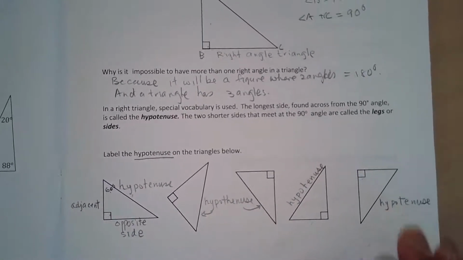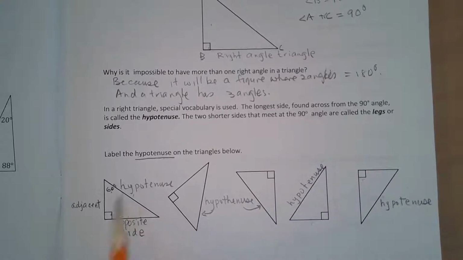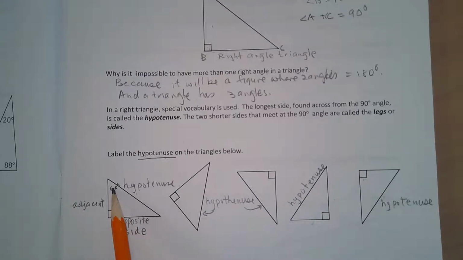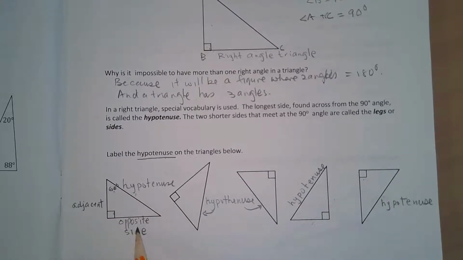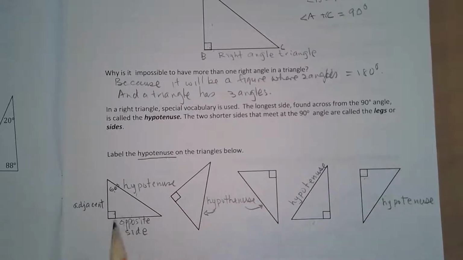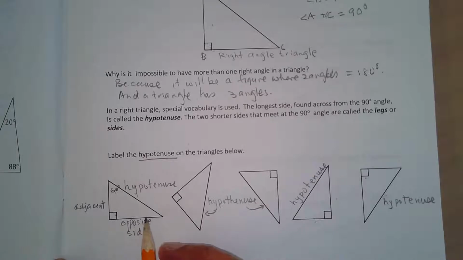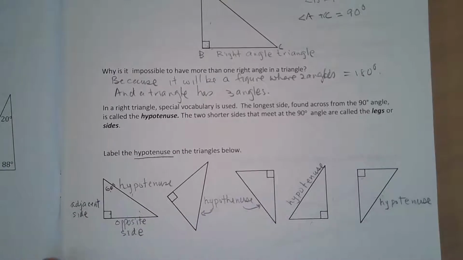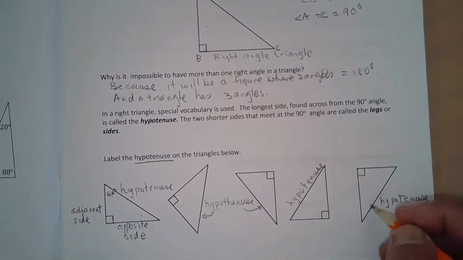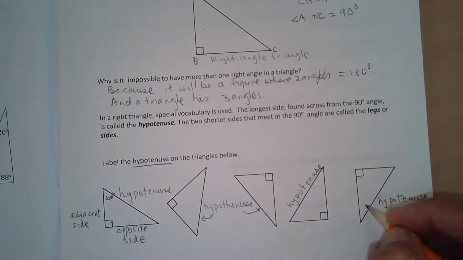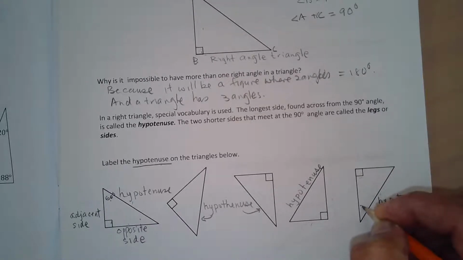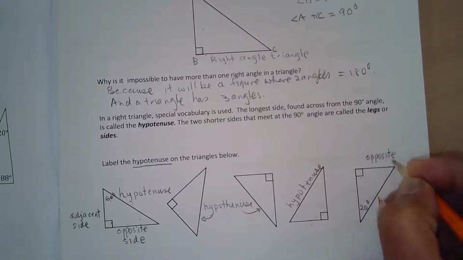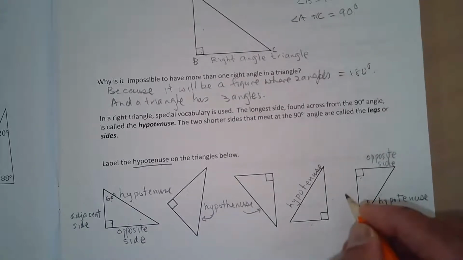So the side opposite the 90 degrees is the hypotenuse. The side that's opposite the angle that's given is called opposite. Later on, we'll find out that the opposite side could be interchangeable depending on what angle is given. So if I name this as my angle, let's call this angle 20 degrees, this will be the opposite side, and this will be the adjacent side.